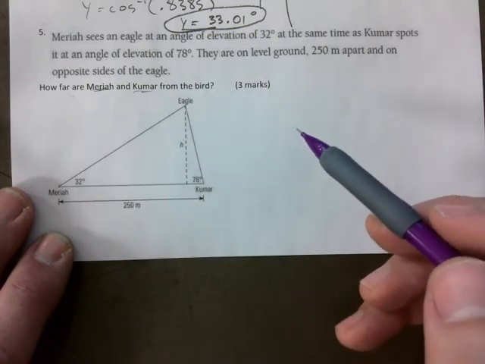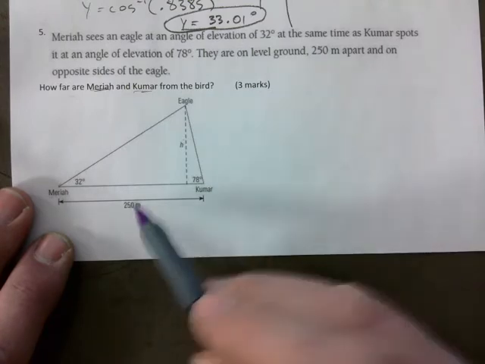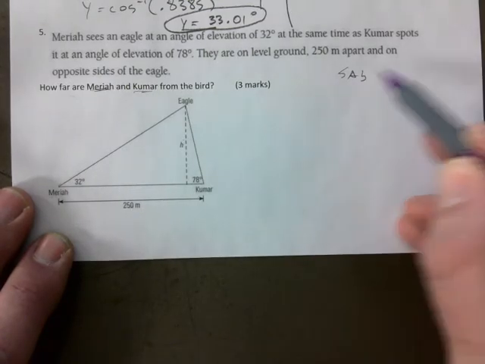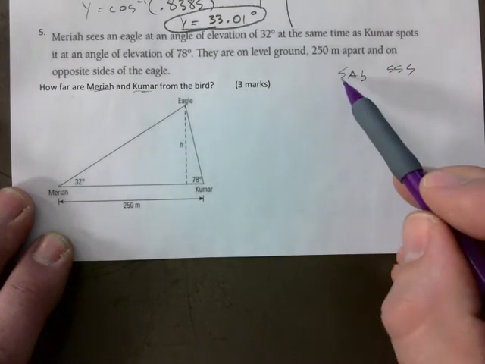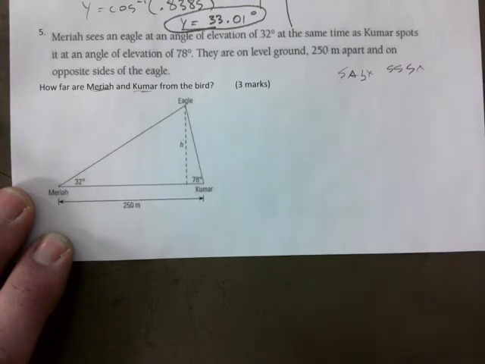Not at first glance. Can you use cosine law? No, you only have one side. Because cosine law, think about it, is SAS or SSS. Here you need at least 2 sides. Here you need all 3 sides. So it has to be sine law, but you don't see it.